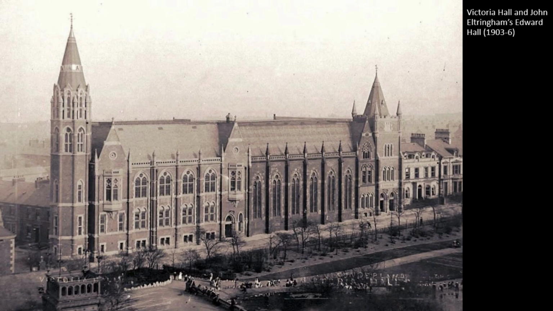Following the Victoria Hall tragedy, Sunderland Corporation acquired the building and commissioned John Eltringham to extend it in a complementary style. Known as Edward Hall, the extension opened in 1906. At the northern end stood a polygonal tower and spire. Eltringham also built a square tower at the southern end to balance the composition. However, the entire building was destroyed by a German parachute mine in 1941.